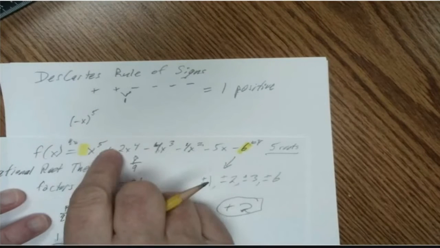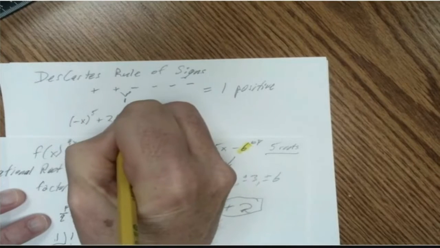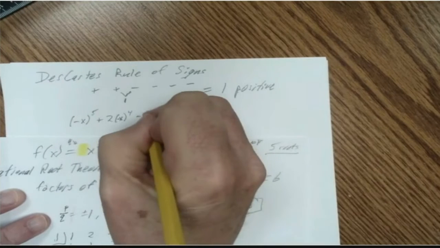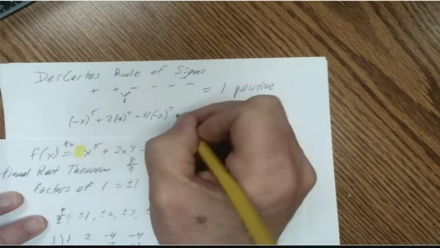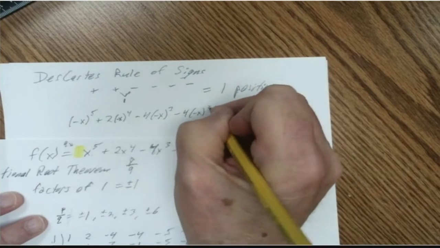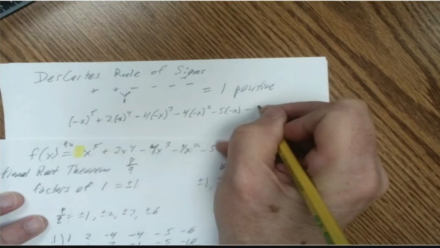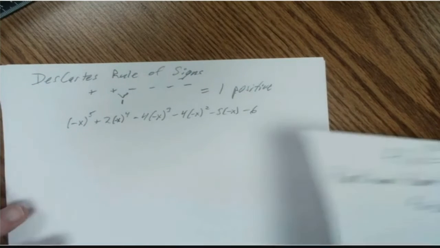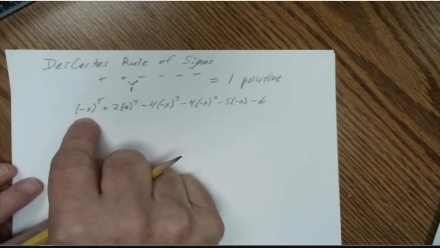Negative x to the fifth plus 2 negative x to the fourth minus 4 times negative x to the third. And everywhere there's an x, we replace it with a negative x. We just go in and we substitute. Minus 5 times negative x minus 6. So we take the original equation, and everywhere there was an x, we replace it with a negative x. And then we simplify it.